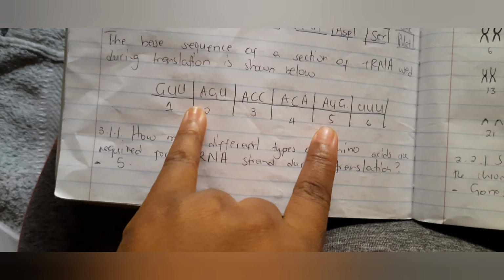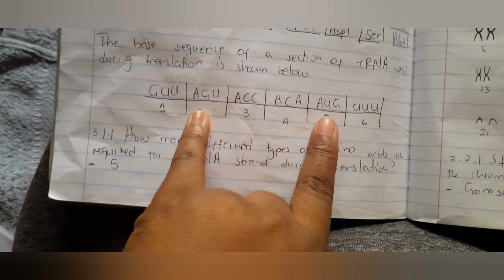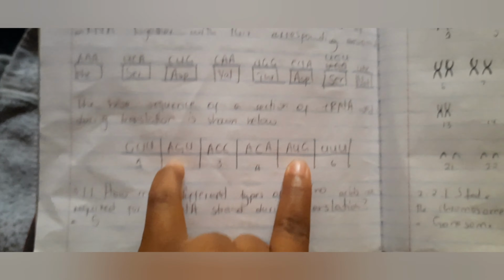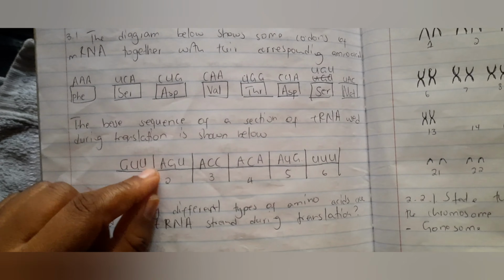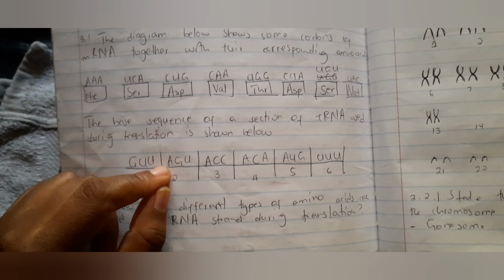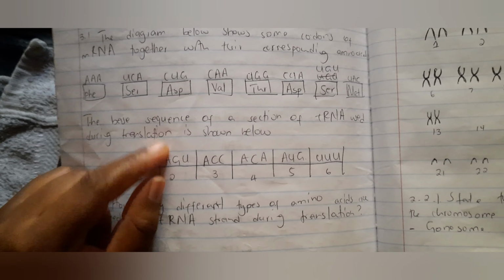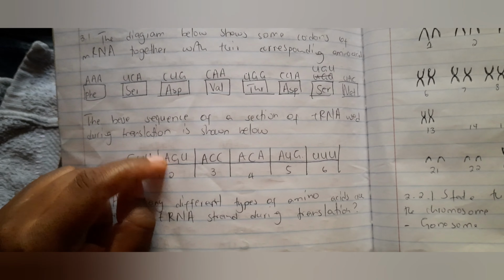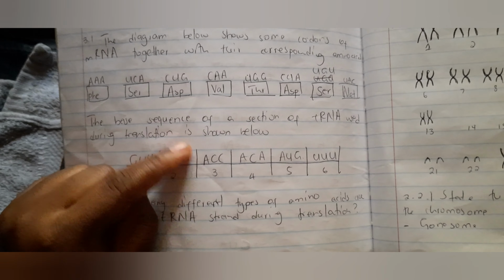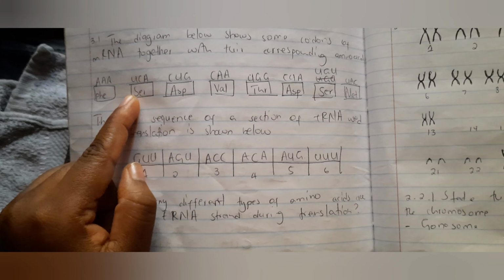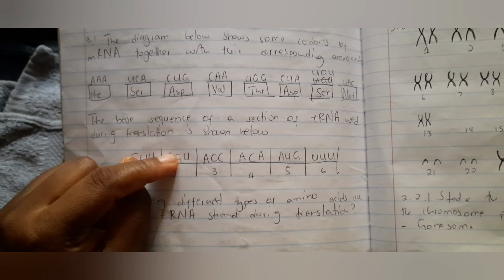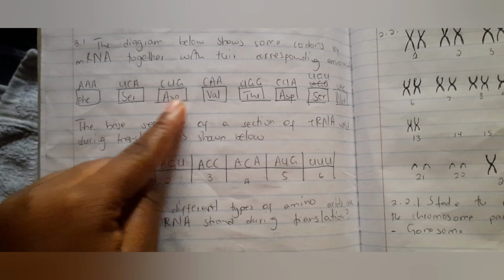They say if it was AGU instead of ACA. So when you complement this, you form an mRNA. For mRNA, U will pair with A, G will pair with C, and U will pair with A. So it was going to be UCA. So UCA, it's serine. As you can see, it's UCA. It's serine. You pair this to the mRNA, and then it will show you which amino acid it will form.